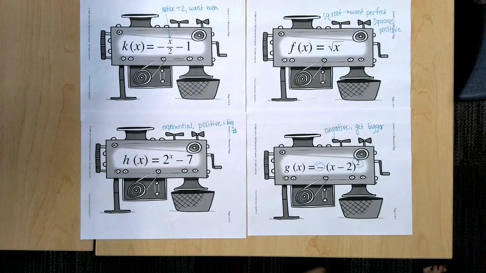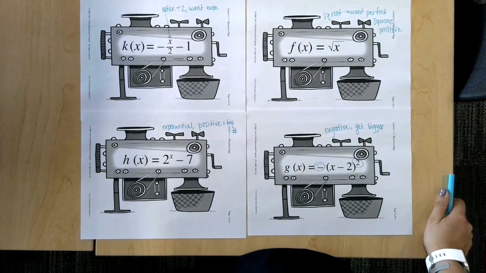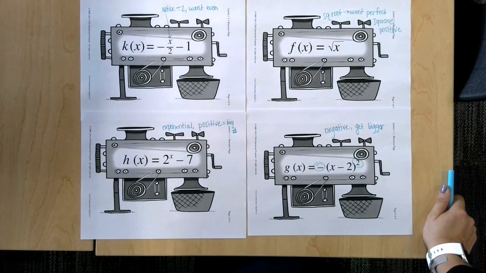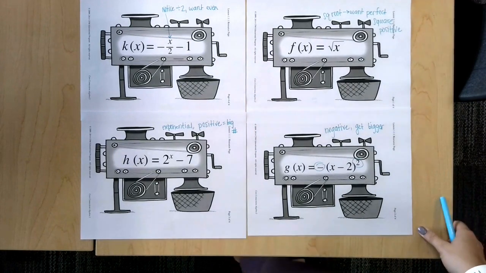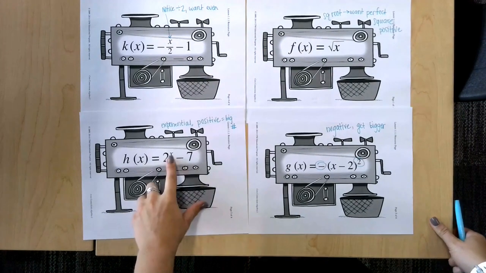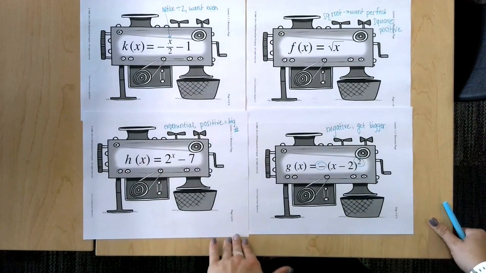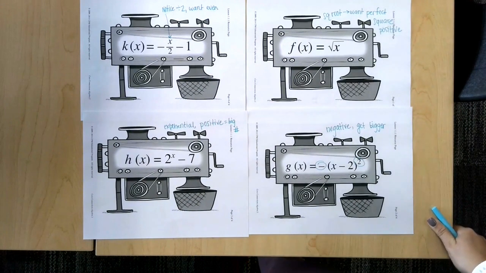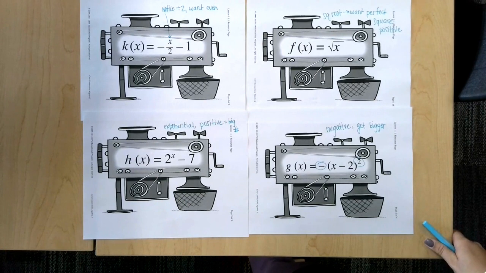Okay, so based on these things we notice, we want to say, okay, what do we wonder? So I wonder which of these function machines should be my starting point based on the information that I'm given. I wonder if I put a 6 in here to start, how big will this number get? Is there anything else that you wonder about our function machines?